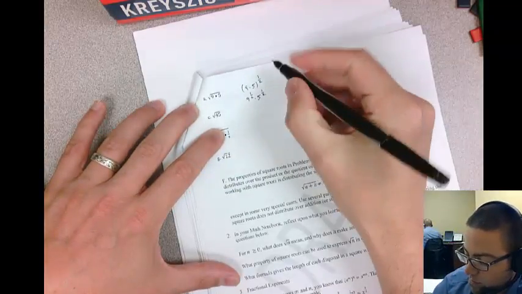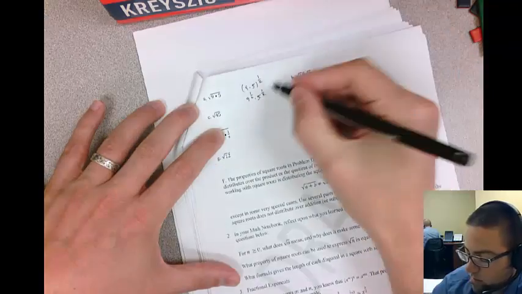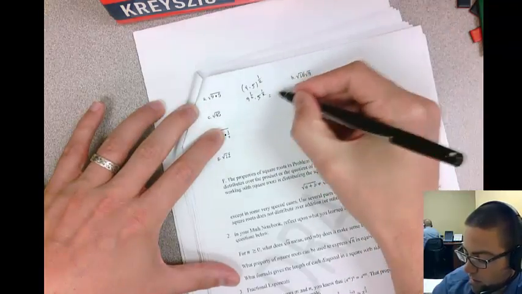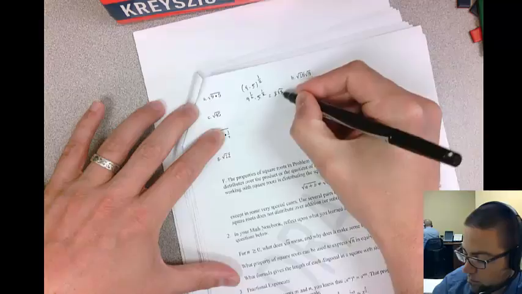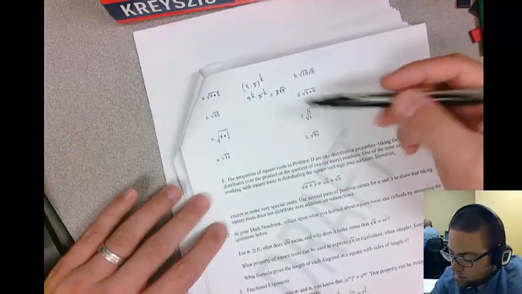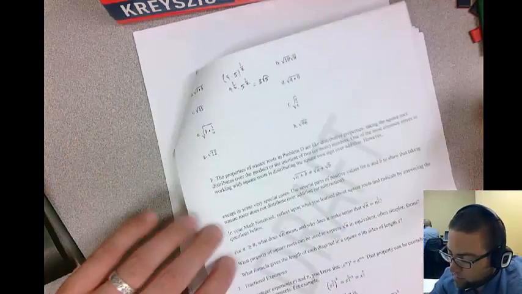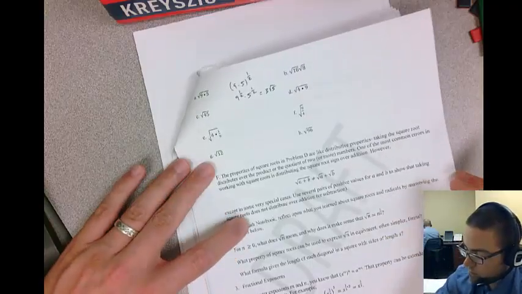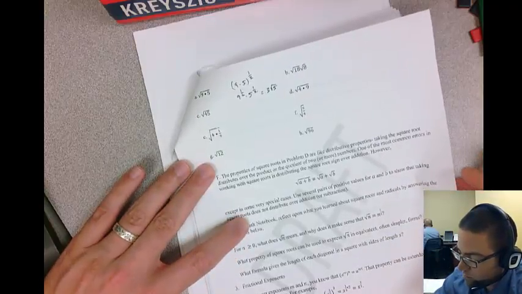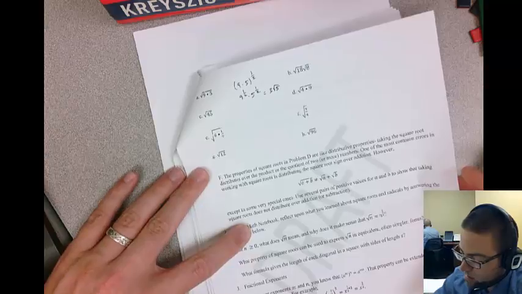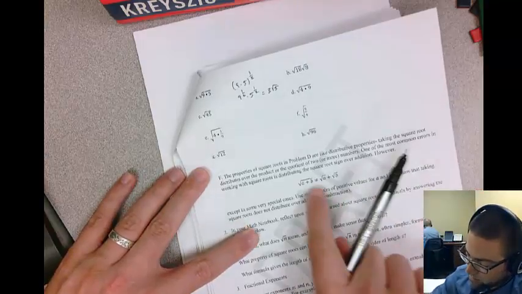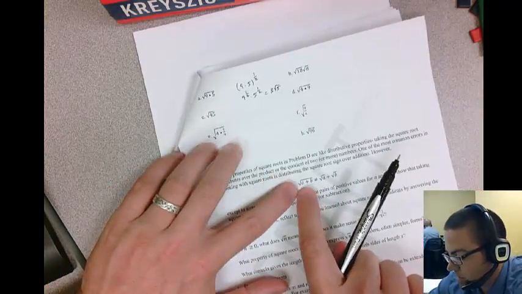So this could be 3 times the square root of 5, another way that we could write this. So that's the idea, seeing how we can simplify these different radicals using the rules that we've come up with.